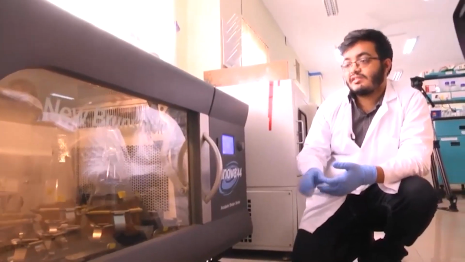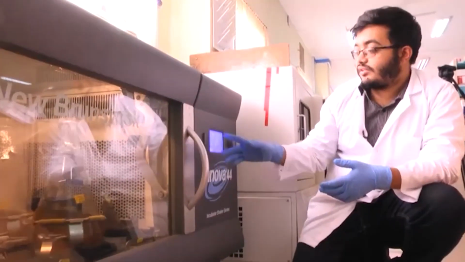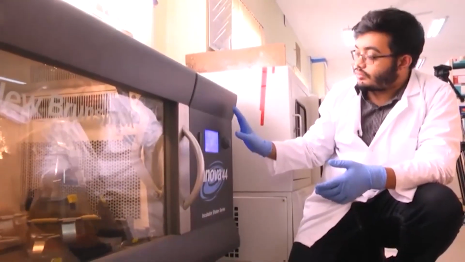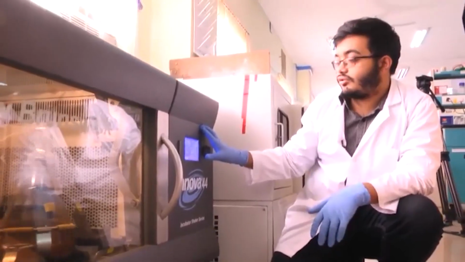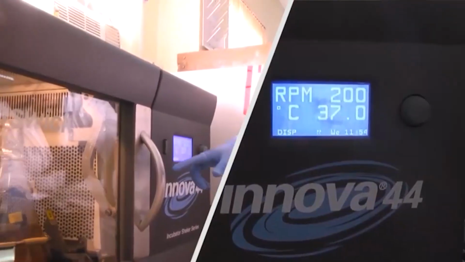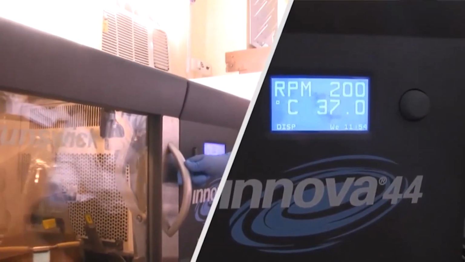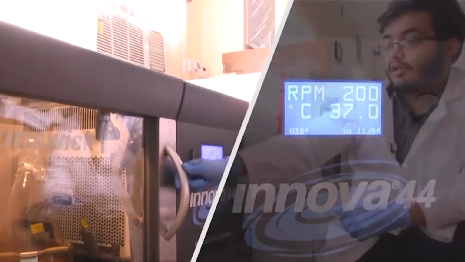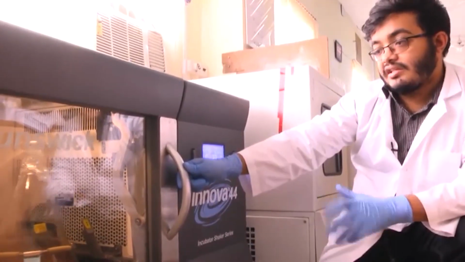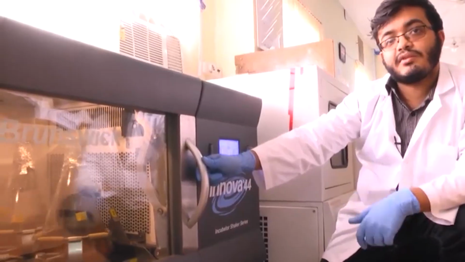For such instances bacteria needs to be grown at maybe 16 degrees or 25 degrees, and those temperatures can also be set and maintained by this shaker incubator. And also the RPM, for now it is revolving at 200 revolutions per minute, but that can also be lowered or increased as per requirement. You will be learning in detail about these experiments in the subsequent lectures.